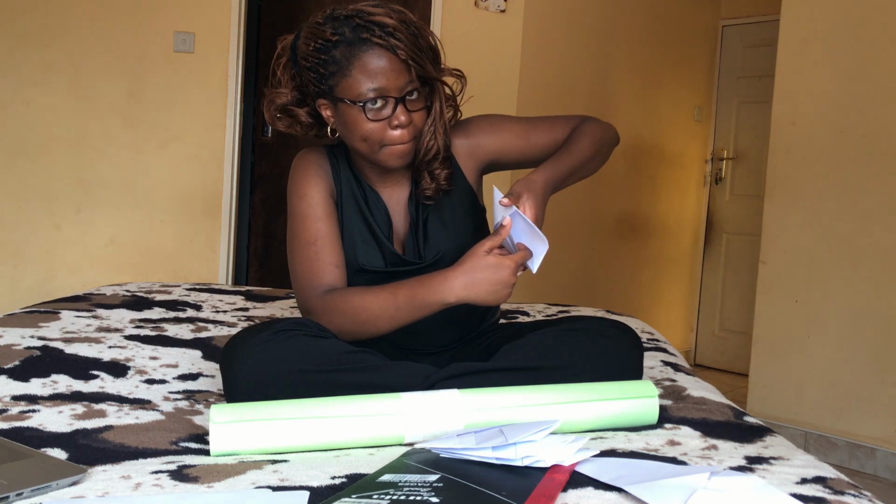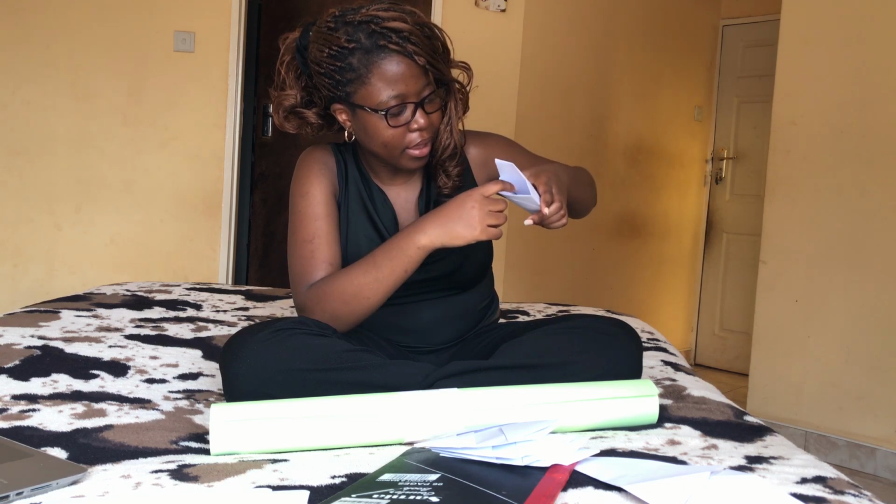You can either put them in here, like your prayers, or you can put them at the back here, as you can see. But that means you'd have to seal the bottom. You could put sellotape at the bottom that will allow you to put it back there. But me, I'm not going to go through all that hassle.